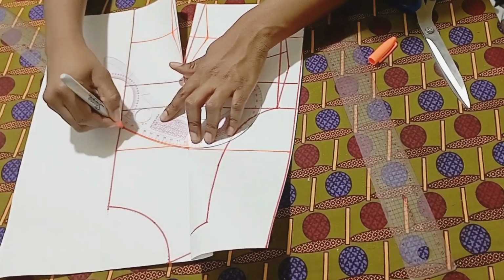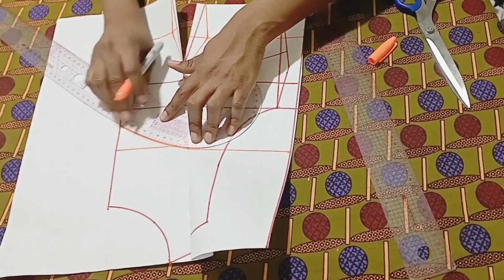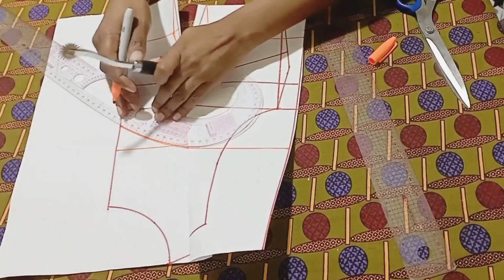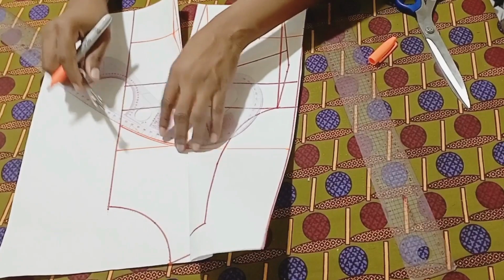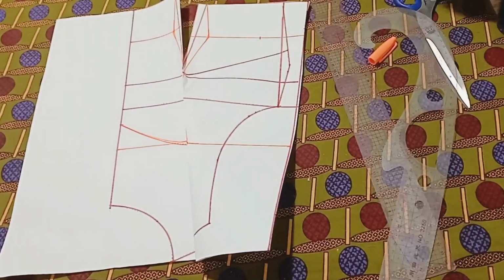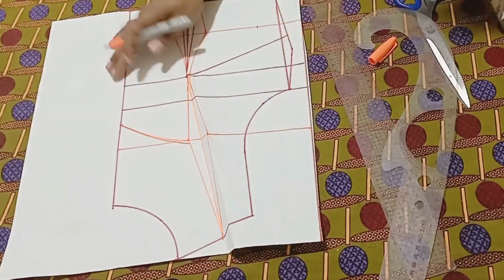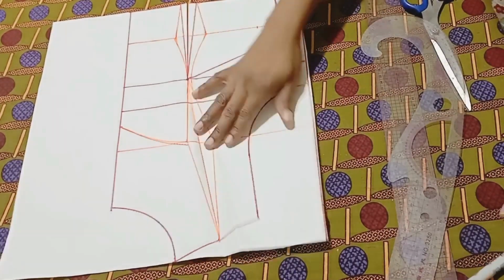I've connected it like so, and this is what I have. You can even bring in your tracing wheel and just mark that place so that you can get an indication that you have. You see that. Now the next thing I'm going to do, I'm just going to proceed into cutting.